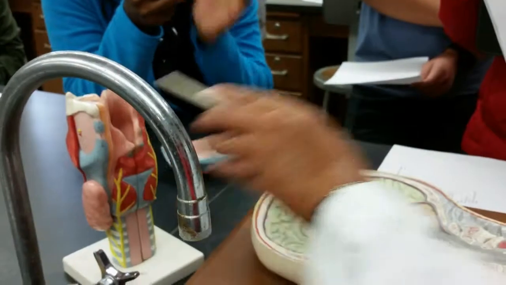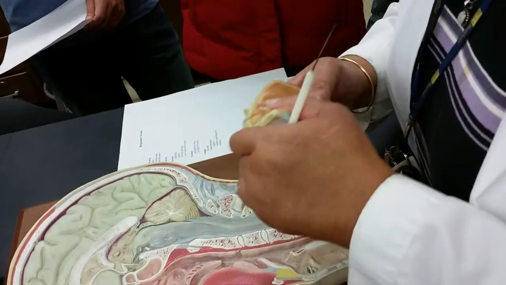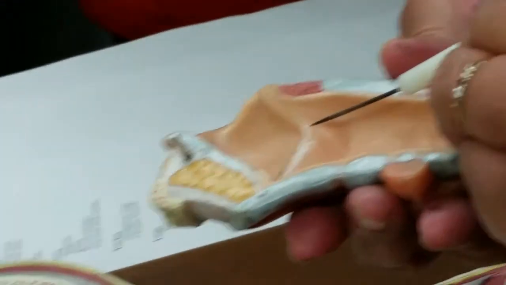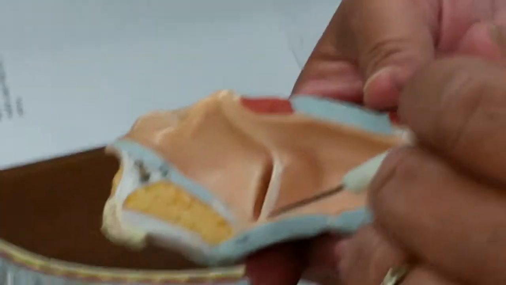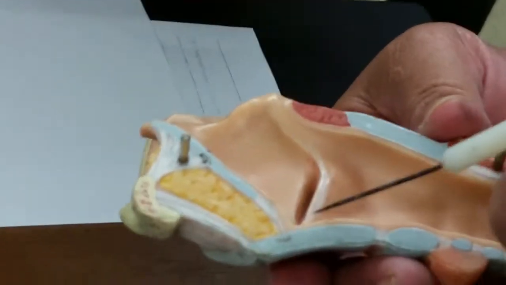Okay, so we have a smaller version of the larynx, again with the epiglottis, the glottis, thyroid cartilage in front. And now we can open this one. And we open that in white. This would be the glottis. In white would be the true vocal cords or the true vocal folds.